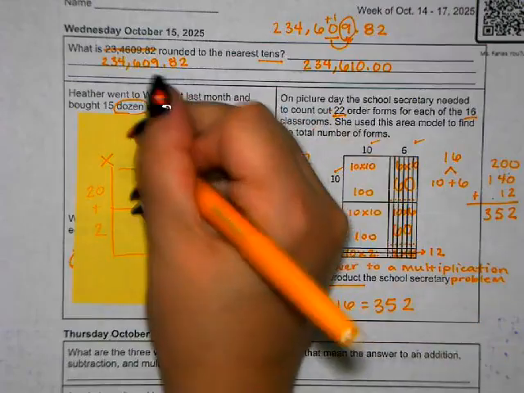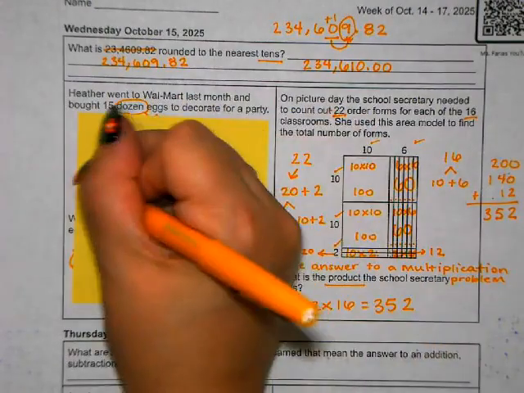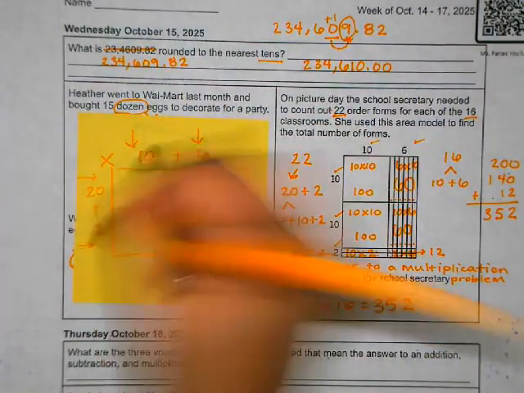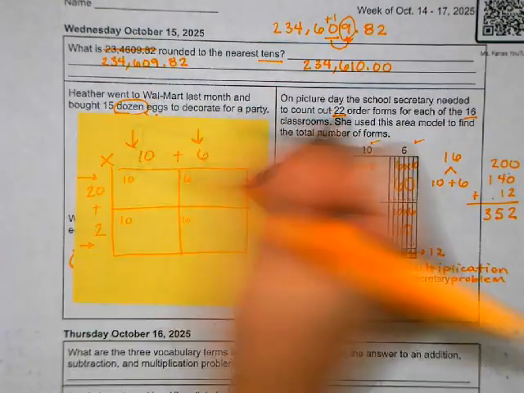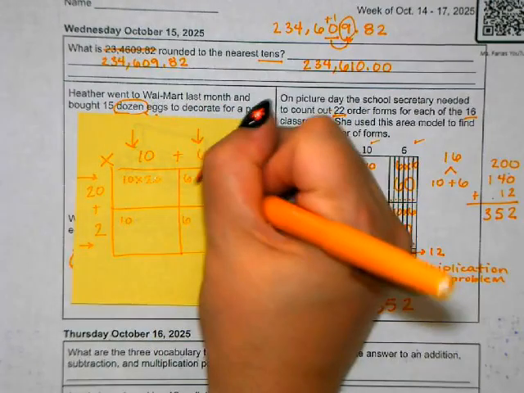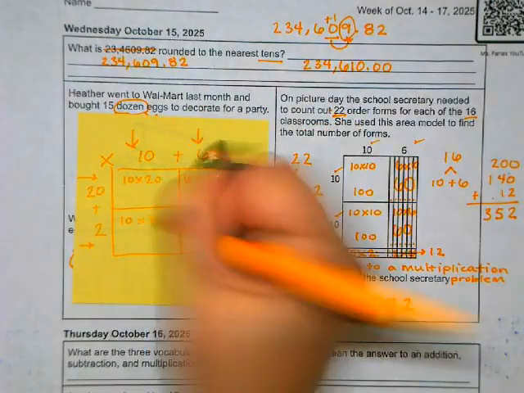Remember, our numbers that are on top are the ones that go down, and the ones on the side just go across, meaning I put 10 and 10, 6 and 6. Across is 20 and 20, 2 and 2.